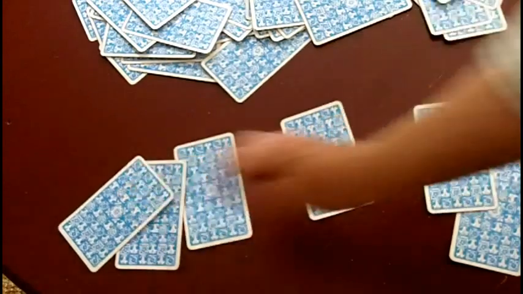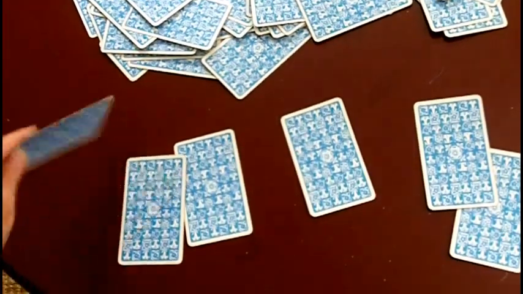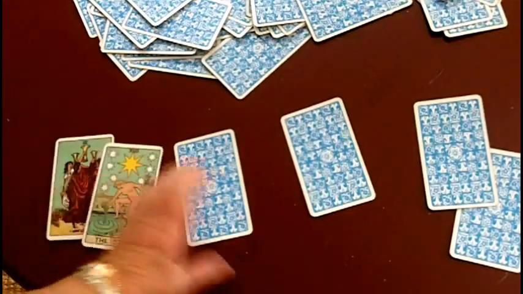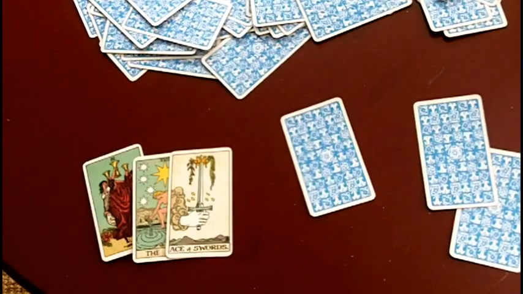Okay, so 3 cards here for the option of going past the contract date and extending it. 3 of Cups, Star card, Ace of Swords. Like all readings, the first thing you do is notice your initial reaction. Don't go into interpreting and describing and discerning and trying to think about what the cards mean. Take your initial hit about how it feels. 3 of Cups, Star card, Ace of Swords. I like those. They feel positive.